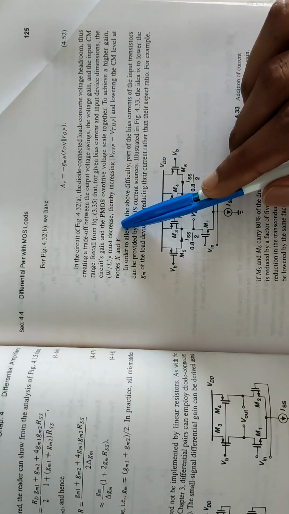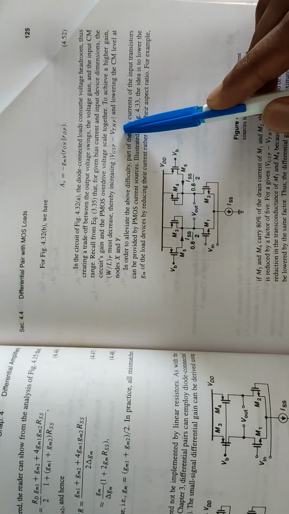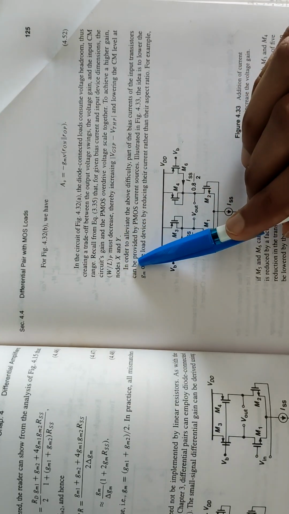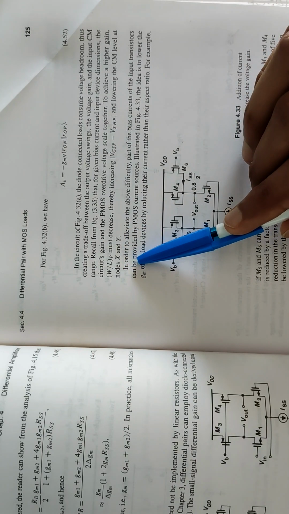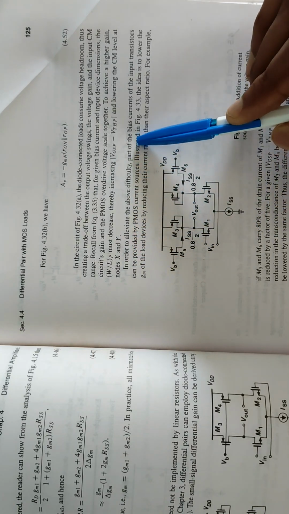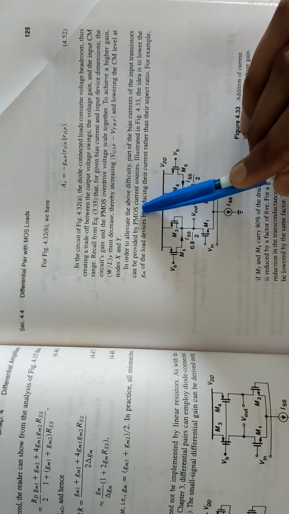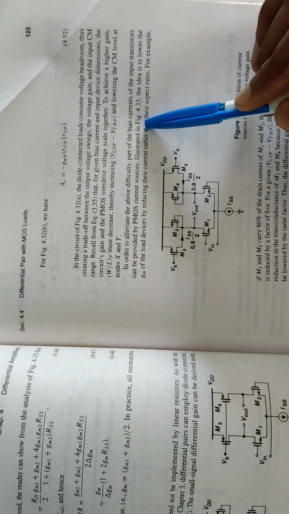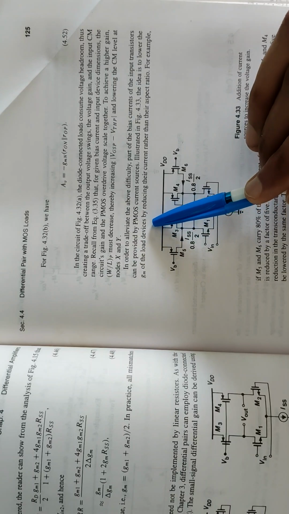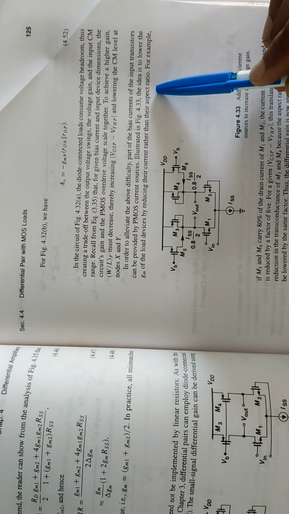W/L of the PMOS must decrease, thereby increasing |VGSP minus VTHP| and lowering the CM level at nodes X and Y. In order to alleviate this difficulty, part of the bias currents of the input transistors can be provided by PMOS current sources, illustrated in the figure. The idea is to lower the gm of the load devices by reducing their current rather than their aspect ratio.